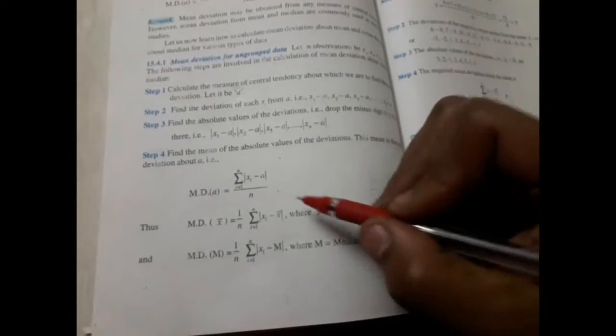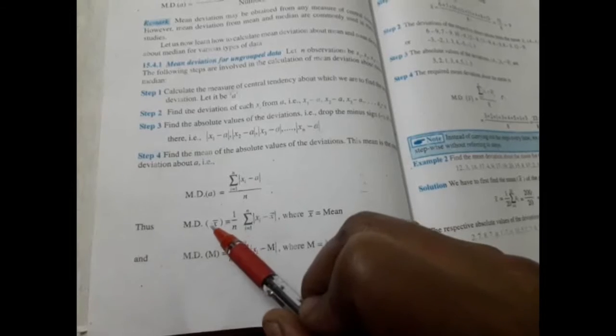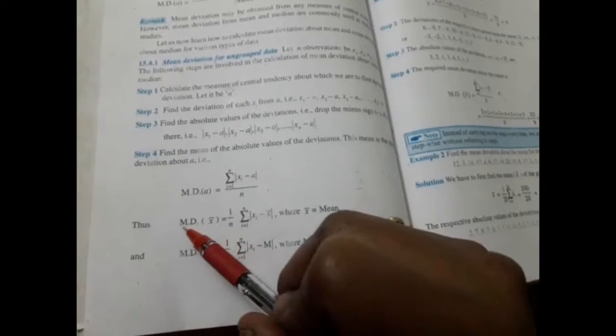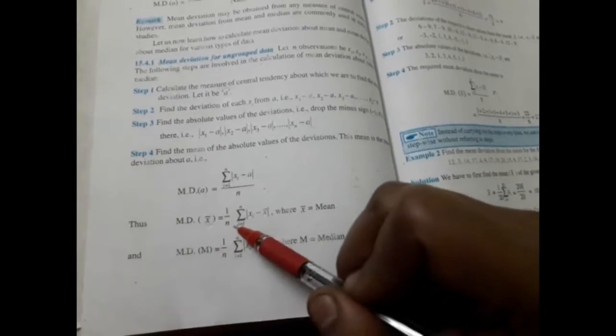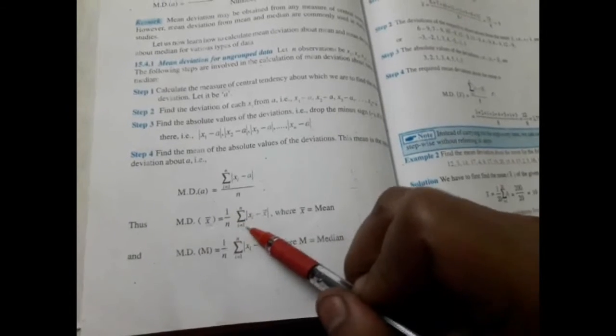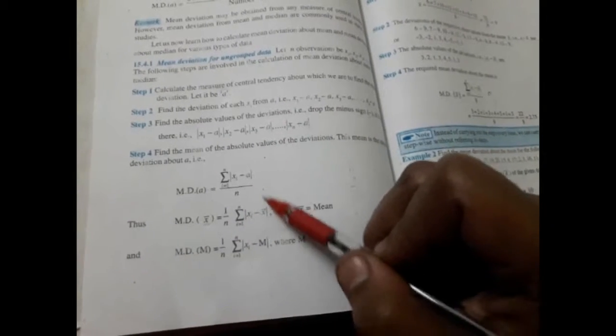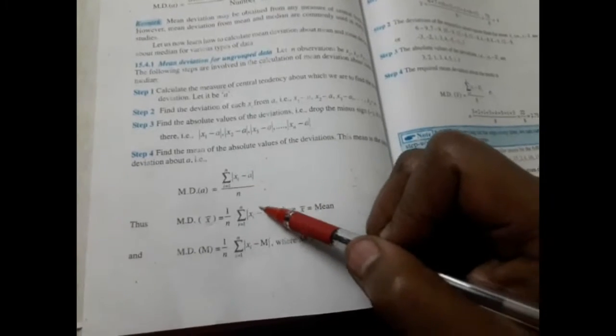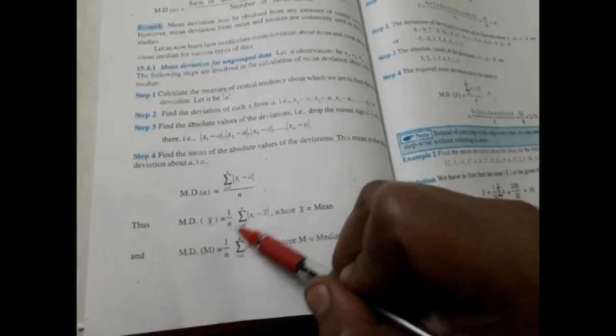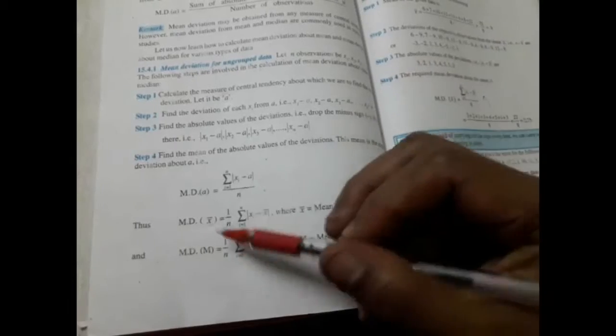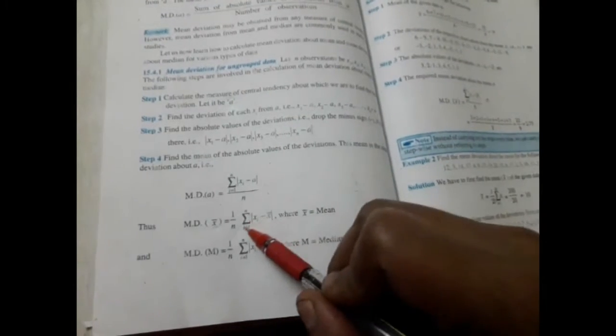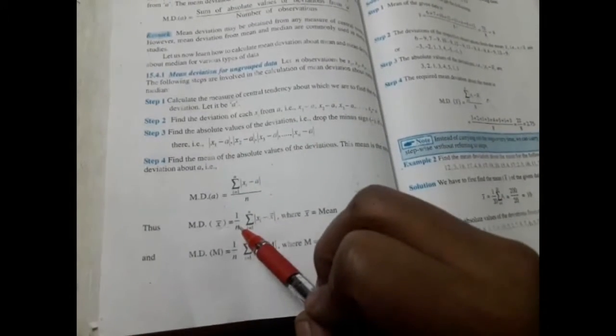So they have given the common value A. If it is going to be mean, then the mean deviation about mean is equal to 1 by n summation i equals 1 to n of |xi minus x bar|. So instead of this A, we have taken it as x bar. For this we need to find the mean. How will we find the mean? We know summation x by n, sum of all the observations divided by the total number of observations. Therefore summation of all the deviations divided by n.